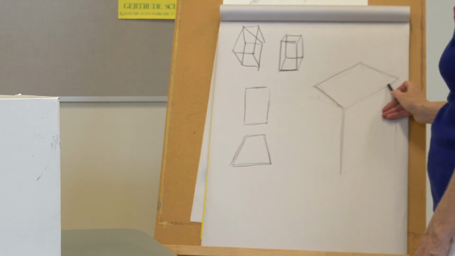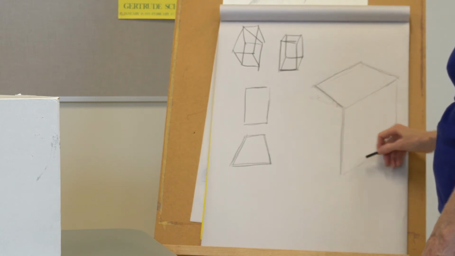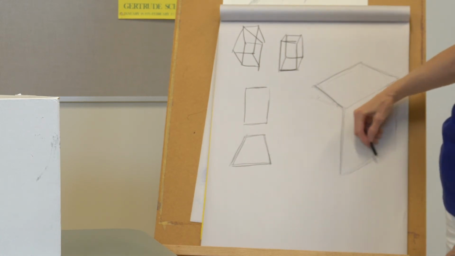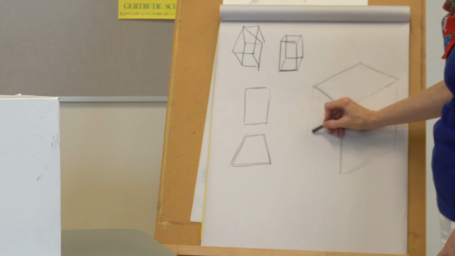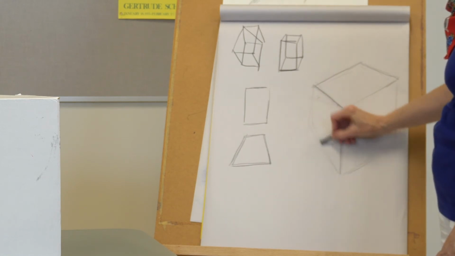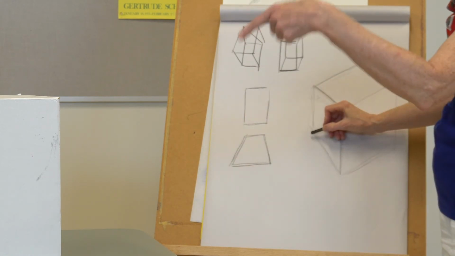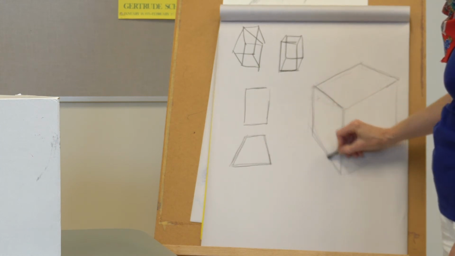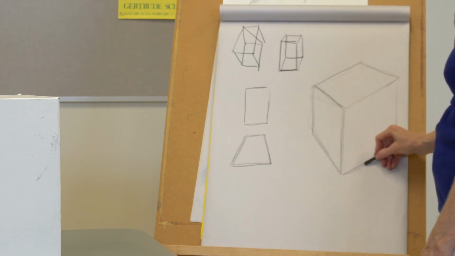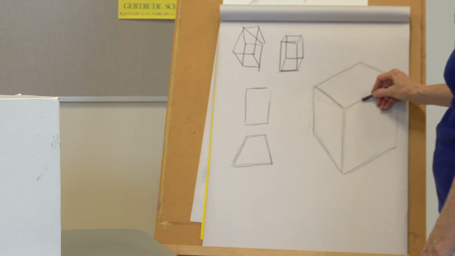And then I know that this line and this one have to be almost parallel to each other, and this line has to come up quite severely because I'm looking down at it. So it seems to come up more at an angle. This one not so much.